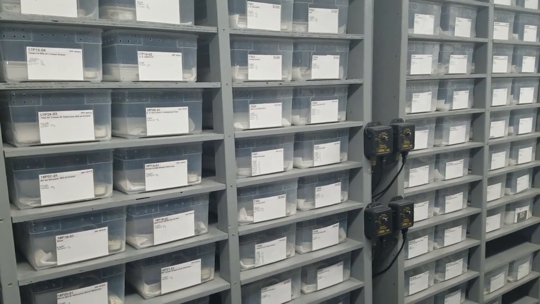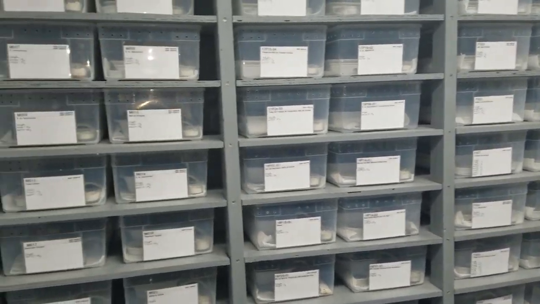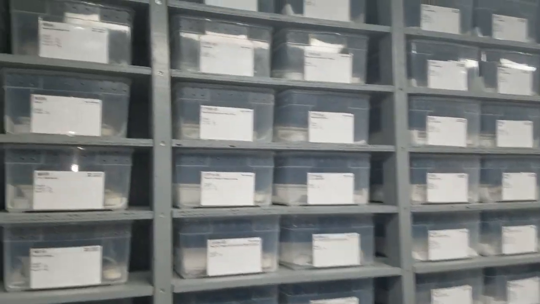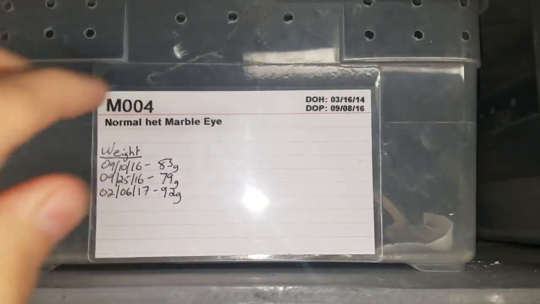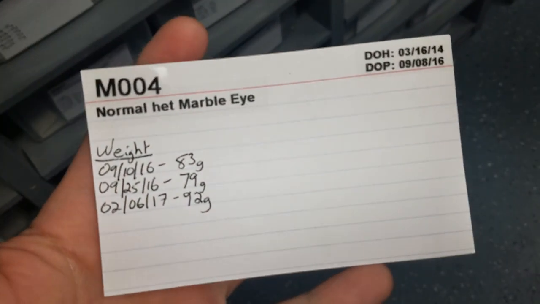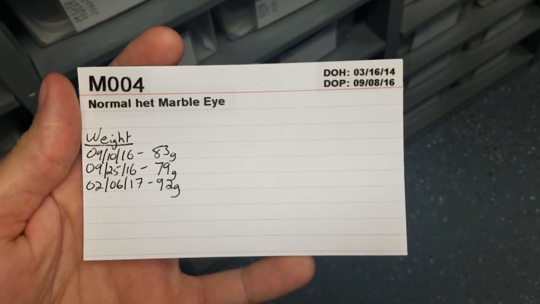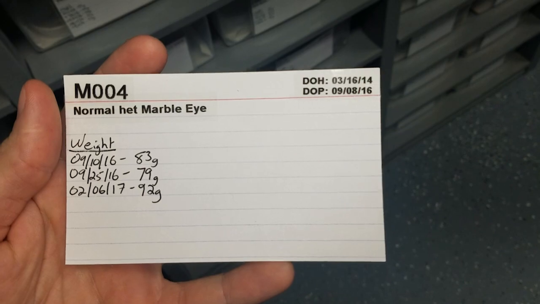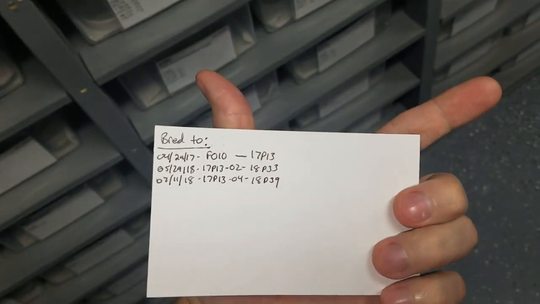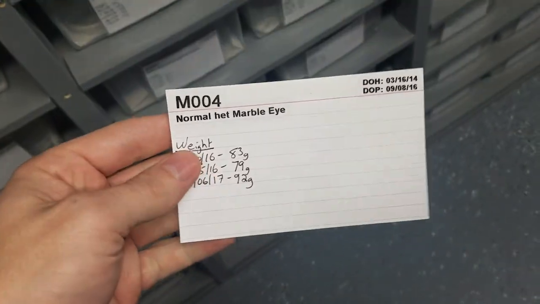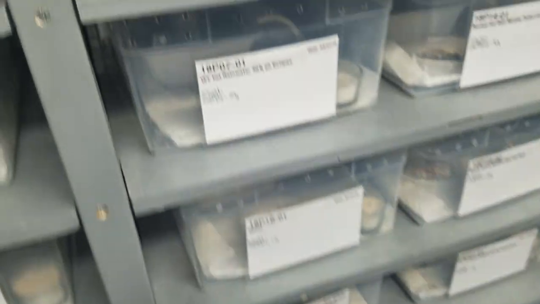Well, I think that pretty much sums up most of the system. For example, this is in the actual gecko room, obviously, and that would be the card for MO4. Date of hatch and date of purchase on the right side there. My awesome handwriting to keep track of weight. And I also keep track of who they were bred to in my handwriting on the back. And then that is transferred to the digital files at the end of each breeding season.